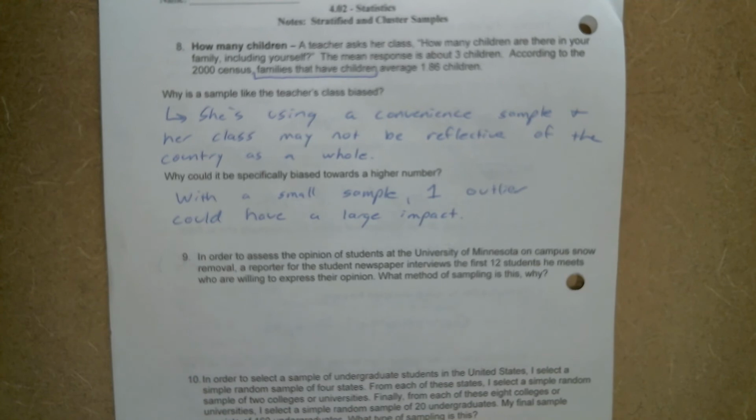All right. 9. In order to assess the opinion of students at the University of Minnesota on campus snow removal, a reporter for the student newspaper interviews the first 12 students he meets who are willing to express their opinion. What method of sampling is this and why?